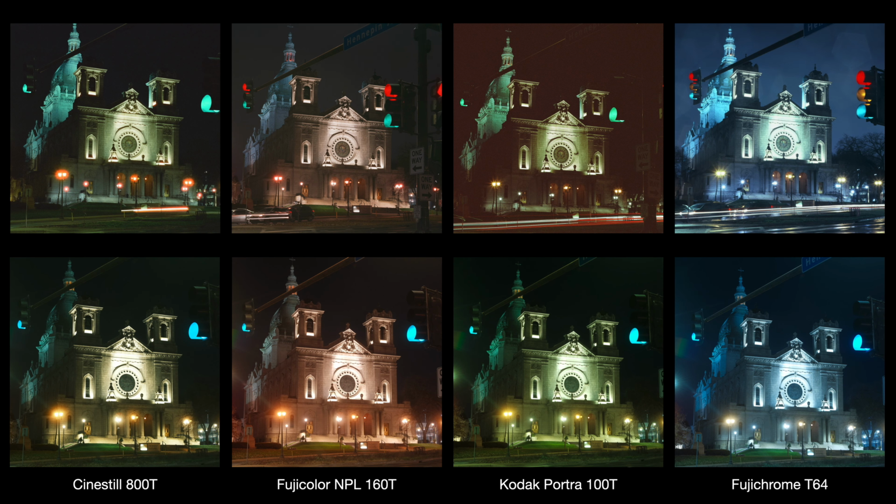And here again are all the film versus digital versions. I would say I'm fairly happy with how these turned out.